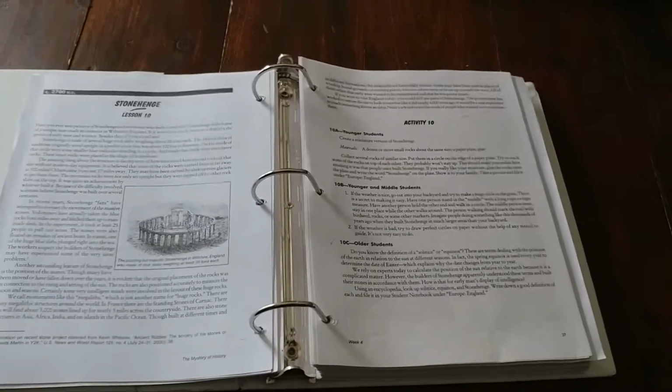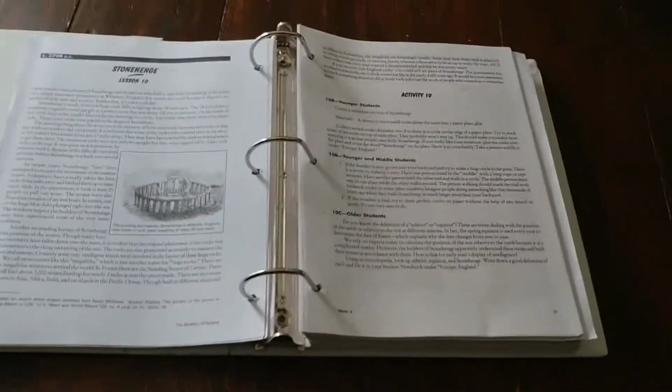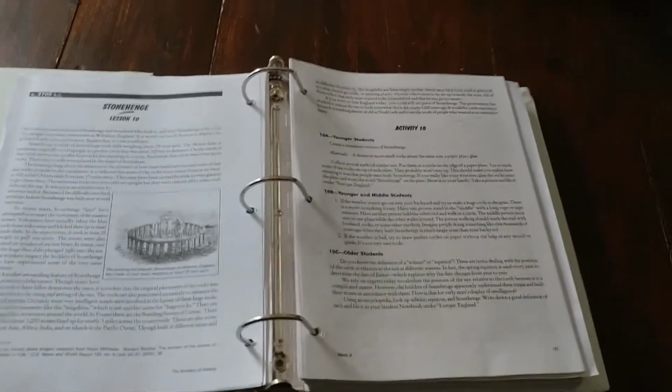Color pictures, it's fantastic. But the other 3 books are like this, and they're just cut and dry, which worked great for my son. That's why we used this originally, because it worked great for my oldest son. He just wants to read it, do the activities, and get it done. None of this fluff stuff.